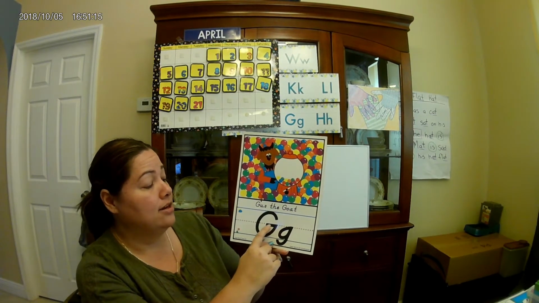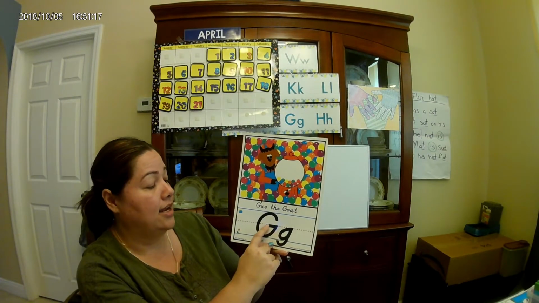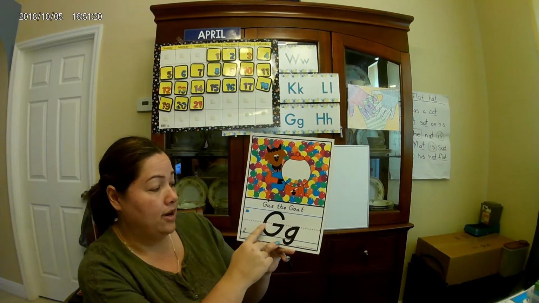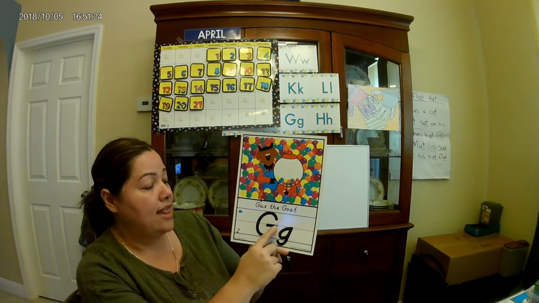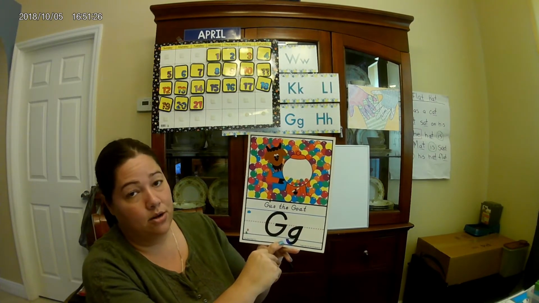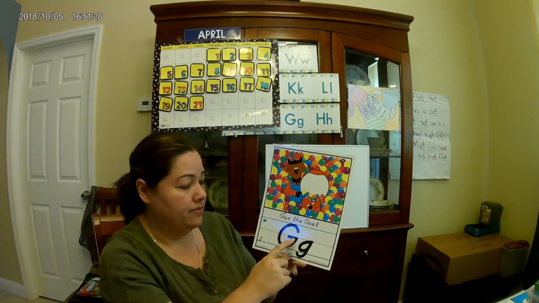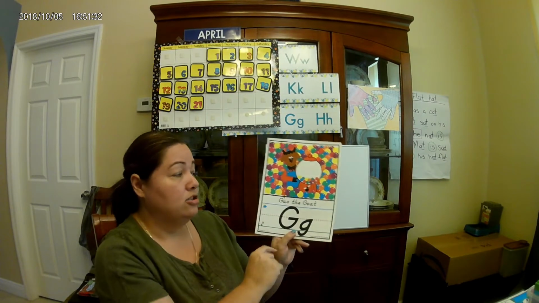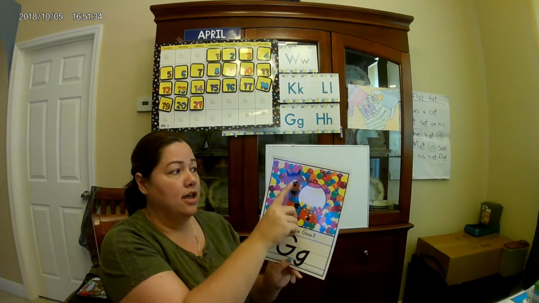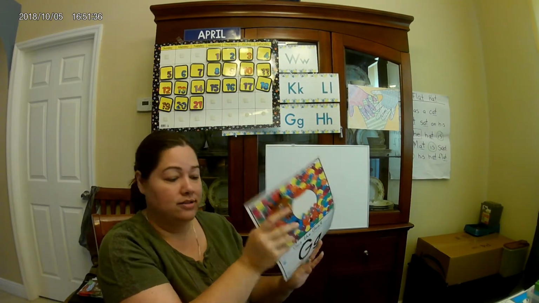And then we make a little line across here at the plane line that kind of goes in, but not all the way across. It stops here in the middle. So we have our big C and then a little line that comes across in the middle, connecting the C with the little line, okay? Remember, don't go all the way across. So G is for goat who eats gumballs.